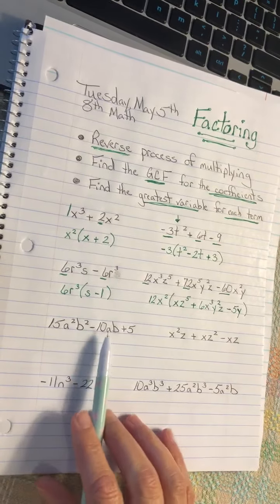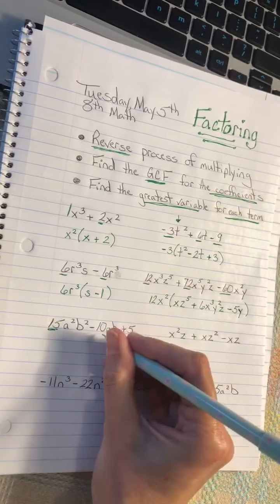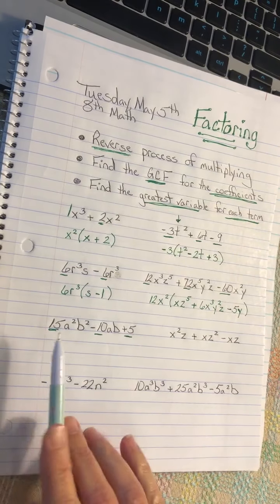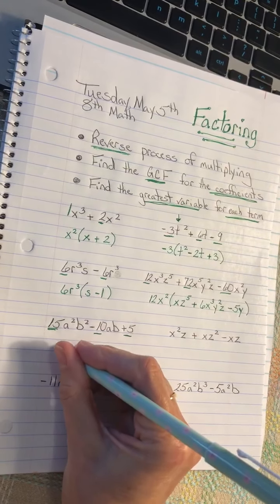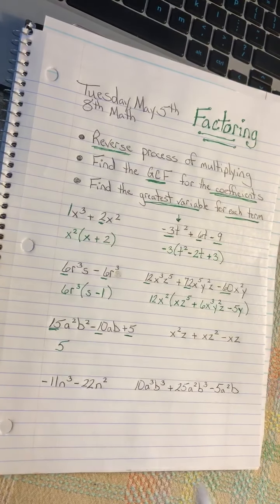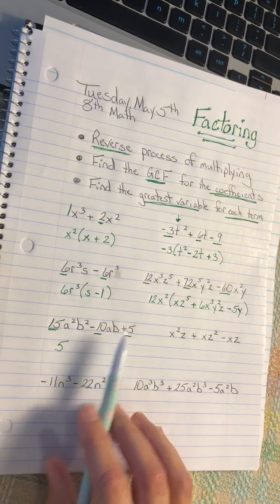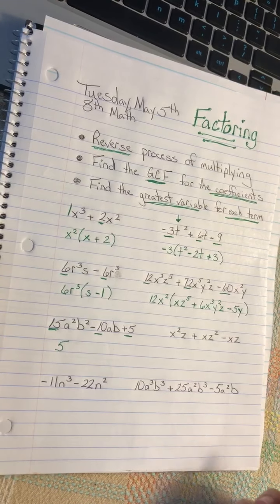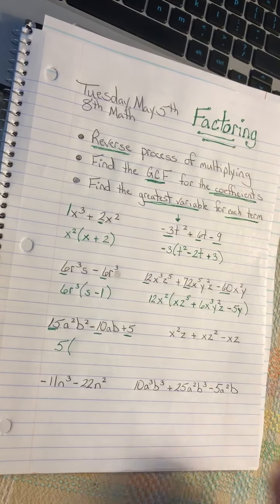Let's look at 4 more. Look at your coefficients. They each have a 5 in common. My leading term is positive, so that makes it easier. So I'm going to factor out a 5. This last term does not have a variable, so that means I cannot factor out any of the variables. So put my parentheses in.